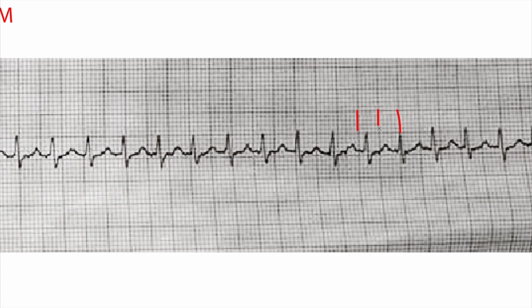So I'm going to be using the 1500 rule. There's 5 small boxes in this big box, and then we have 6, 7, 8. This is roughly 8. It could be a little bit faster, but 1500 divided by 8 small boxes, we get a rate of 187 and a half. Not that that half matters. If you were to write 190 here, I don't think anybody would really care. The rate is so fast. So our rate is 187.